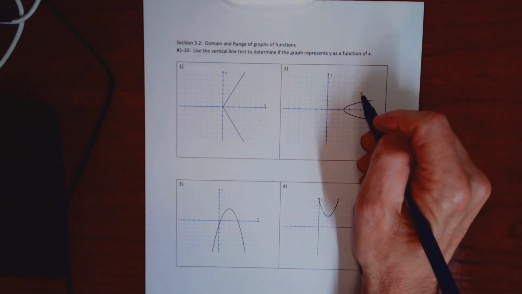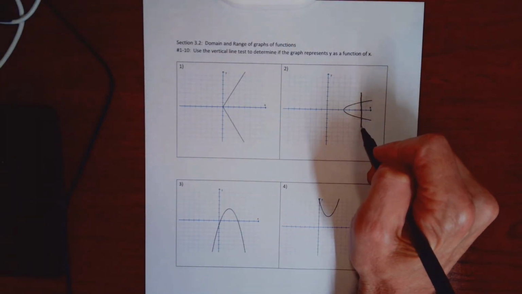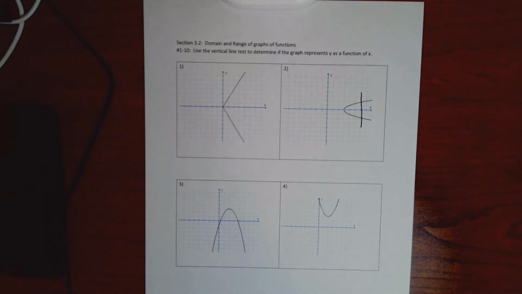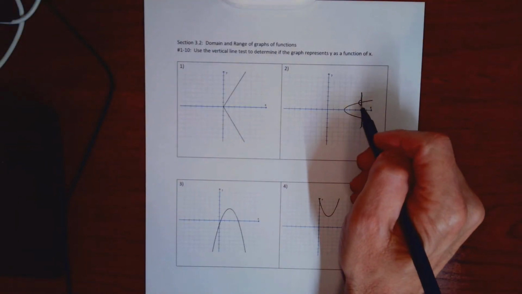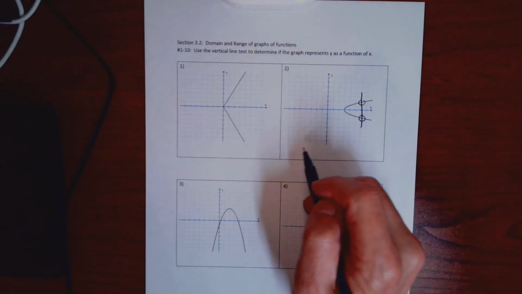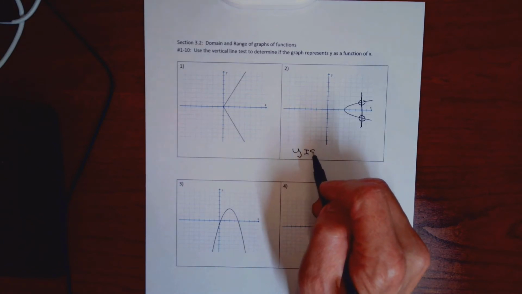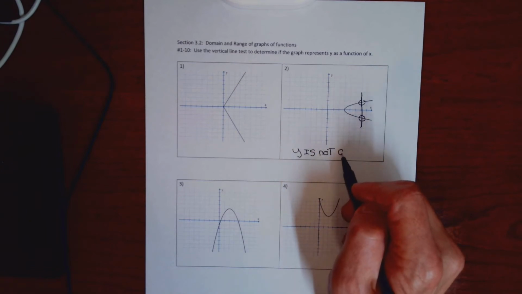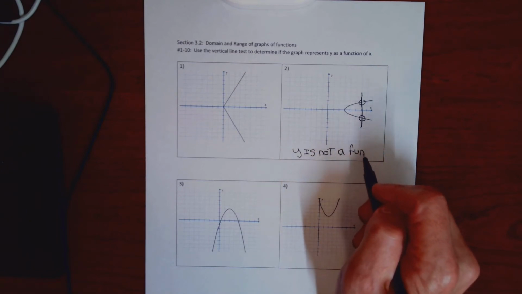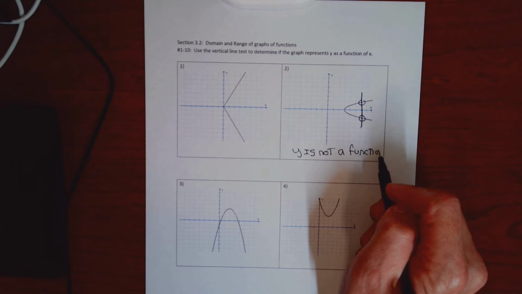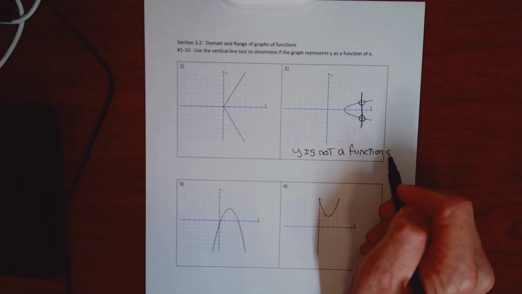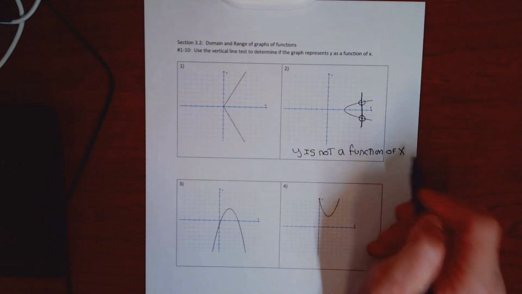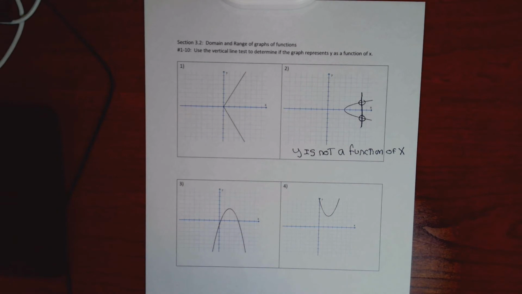My answer for each of the first 10 questions is either going to be y is a function of x or y is not a function of x. And that has to do with if it's possible to draw vertical lines to touch the graph in more than one place. Problem 2, I'm going to write y is not a function of x because I was able to draw a vertical line to touch the graph in more than one place.